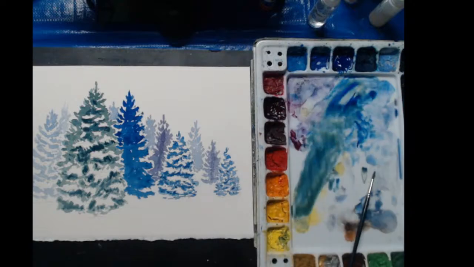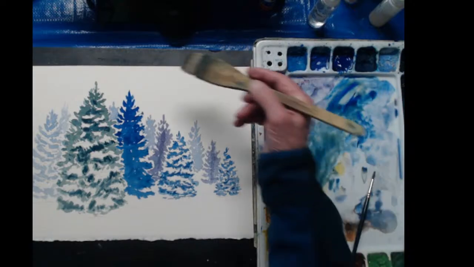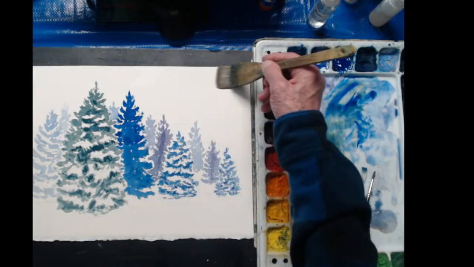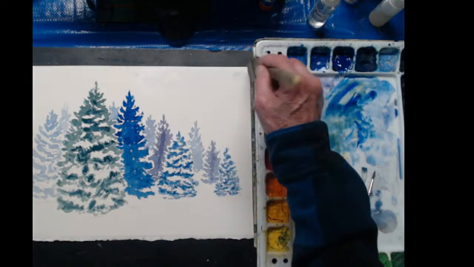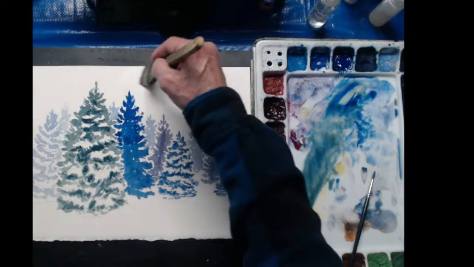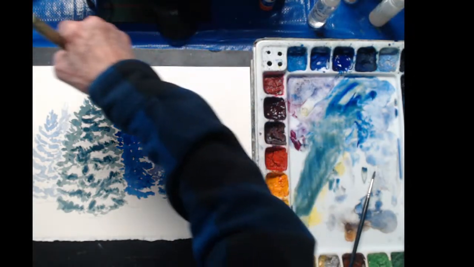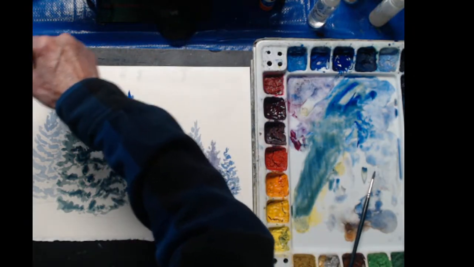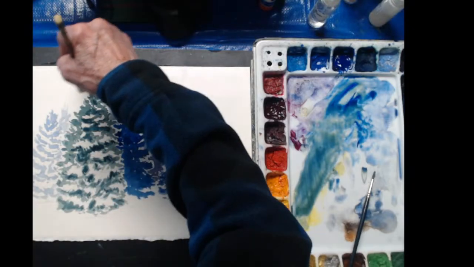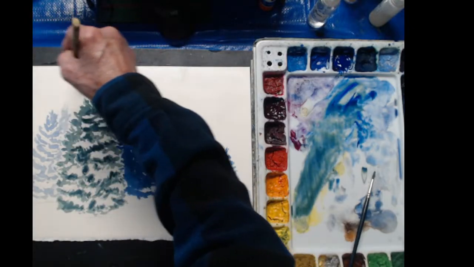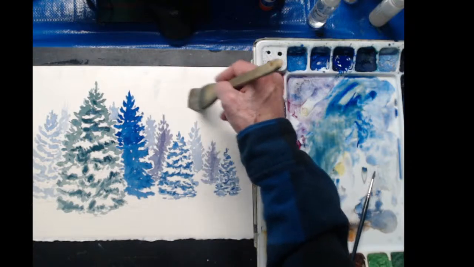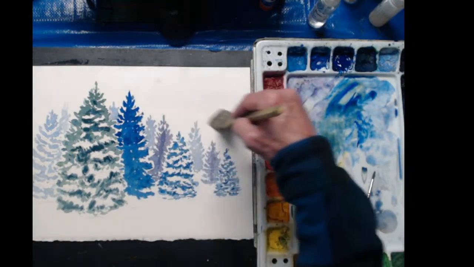This Hake brush is a natural hair. It's got goat hair in it, but boy, it's very nice. It holds a lot of water. So I'm going to go ahead and just wet the sky, which I like to do on a larger sheet of paper like this. Wet the sky a little bit. It helps the paint flow. So I'll wet the sky around the top of these trees, sky area.